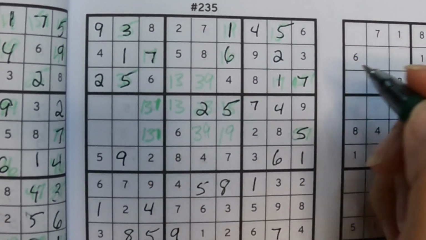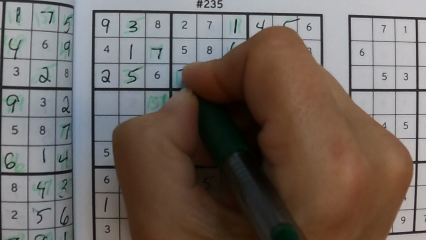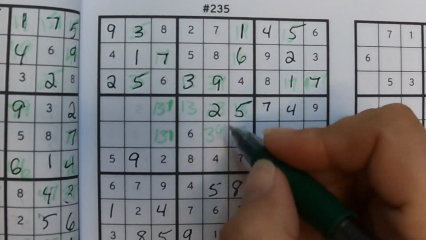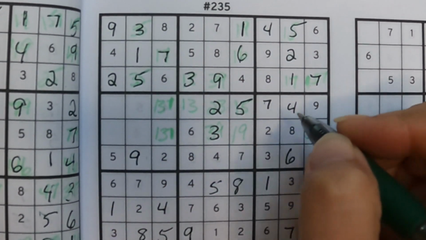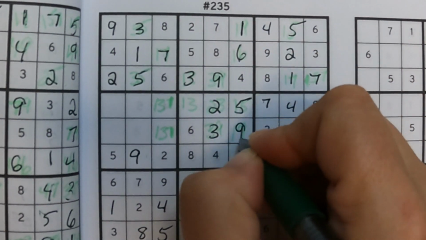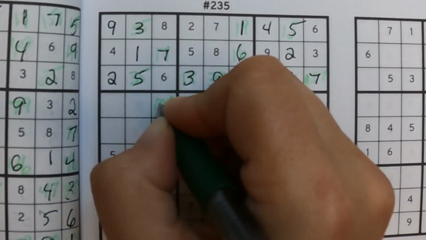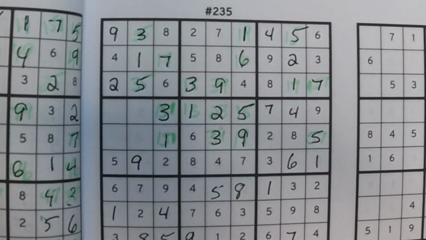That 7 makes this our 1. The 1 makes this our 3, 9. That 9 makes this our 3. This 1 makes this our 9. The 3 makes this our 1, 3, 1.